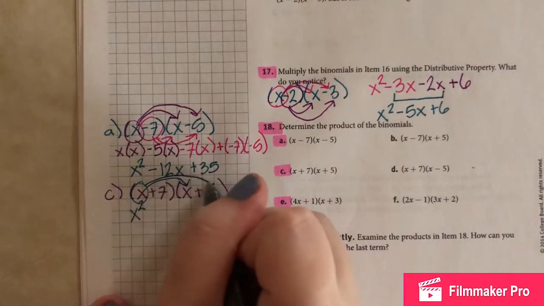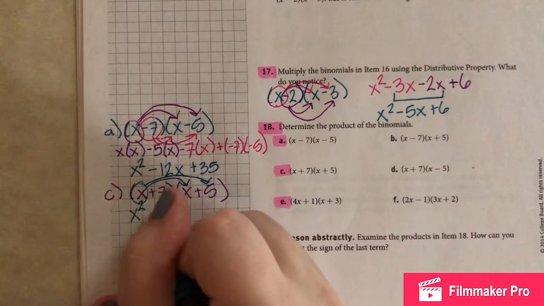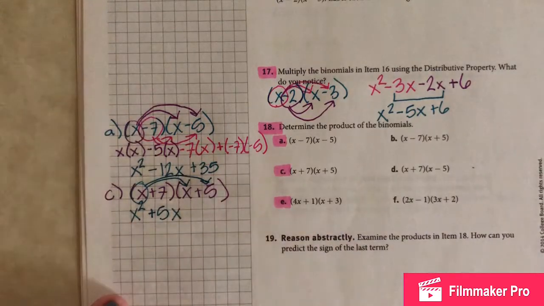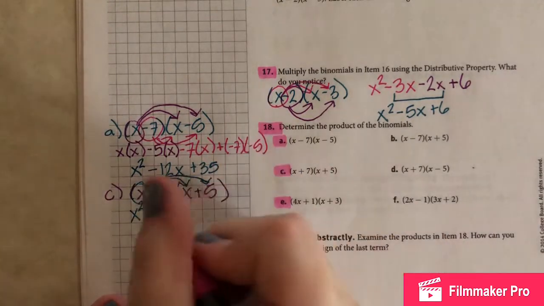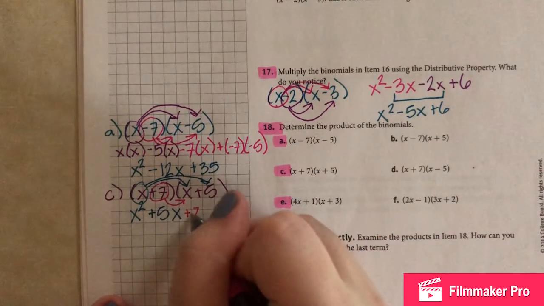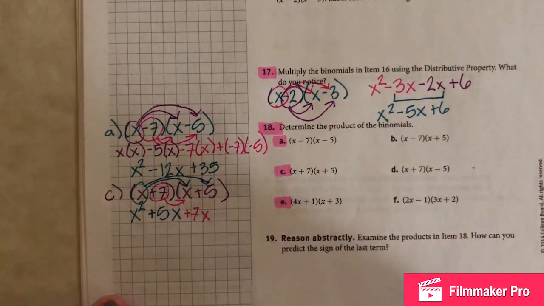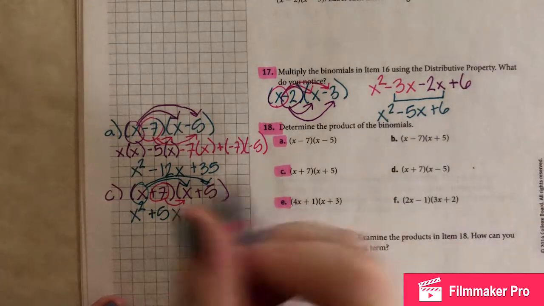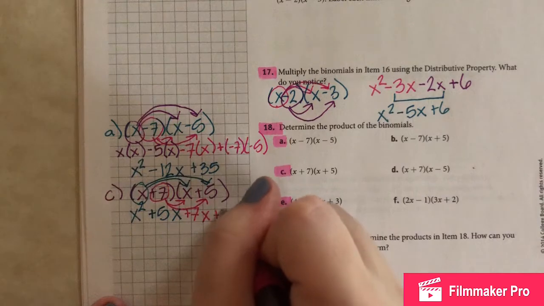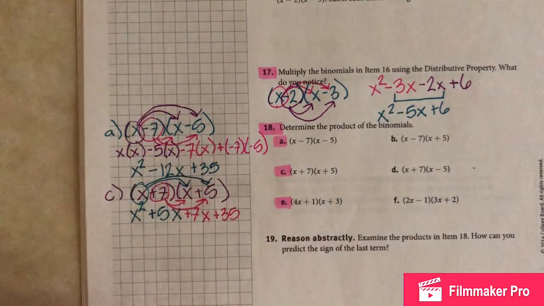Then x times positive 5. So plus 5x. Positive 7 times x. Positive 7x. And positive 7 times positive 5, which is plus 35.